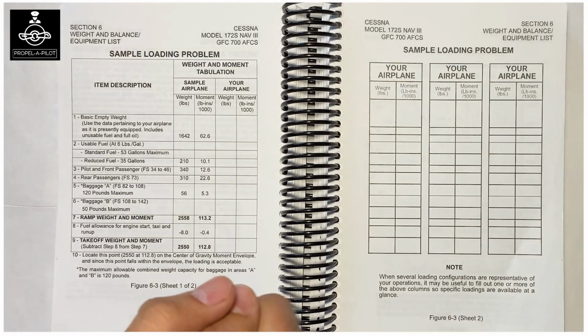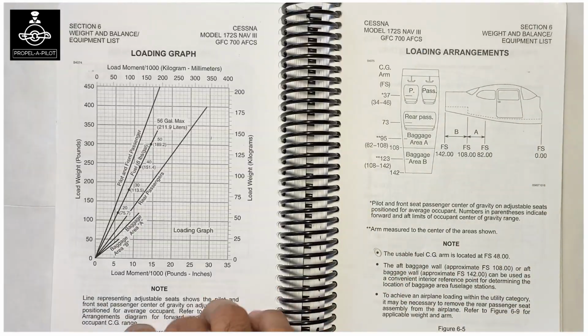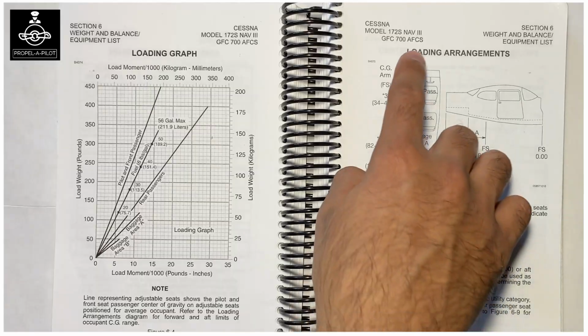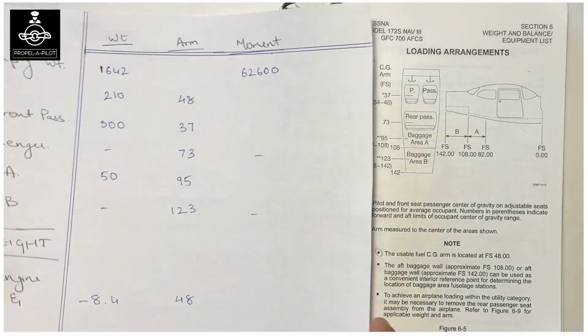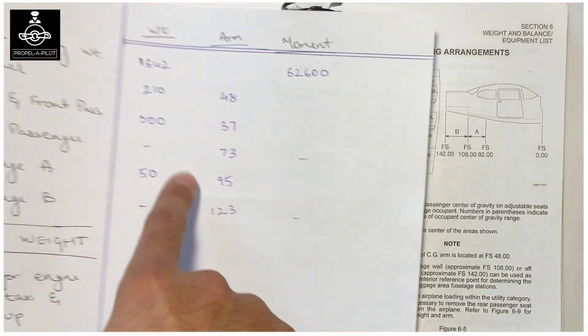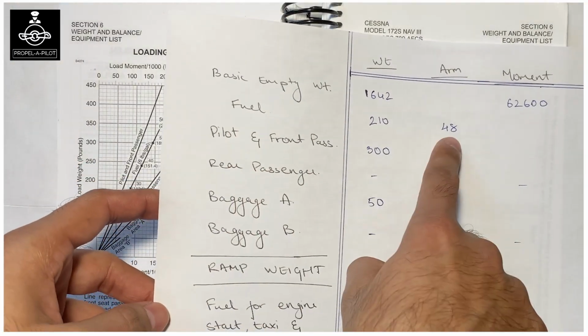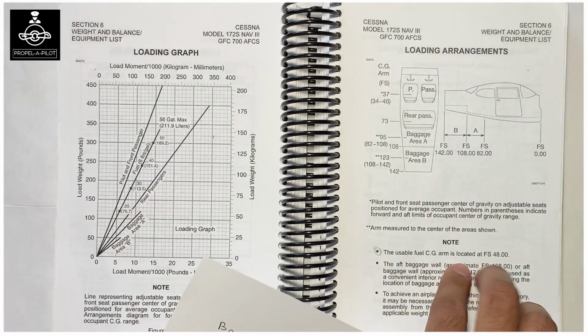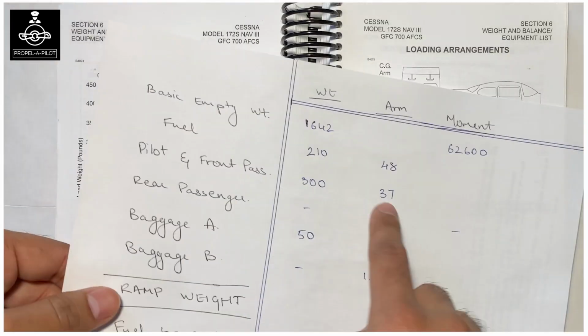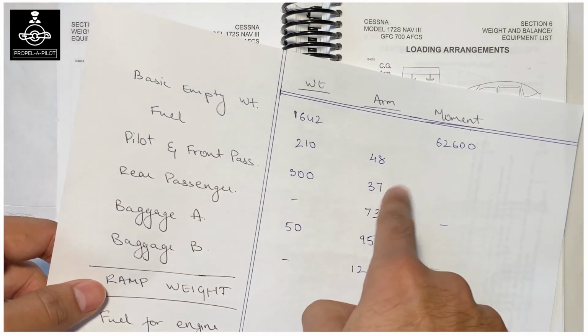Now, where do we find the arms? The arms are present over here. The loading arrangements give you all the arms. As you can see, I've taken 48 for fuel, which you can find over here. The usable fuel CG arm is 48. Then pilot and front passenger is 37.